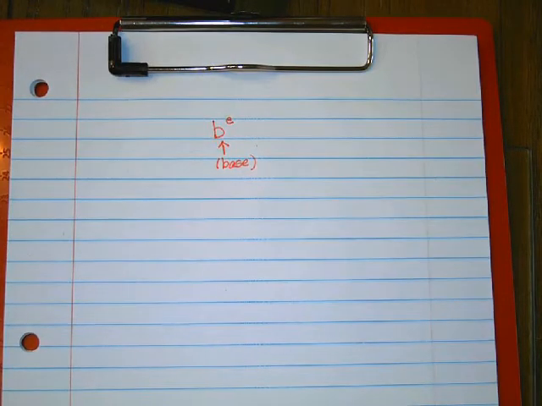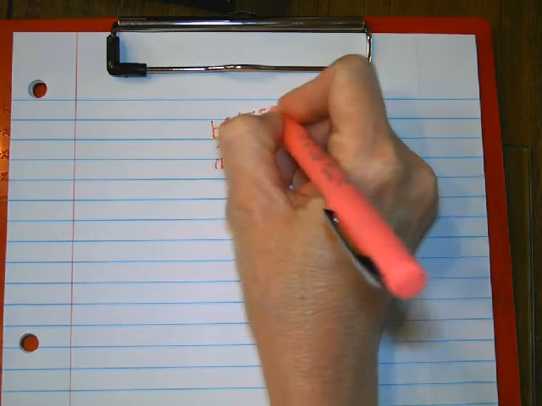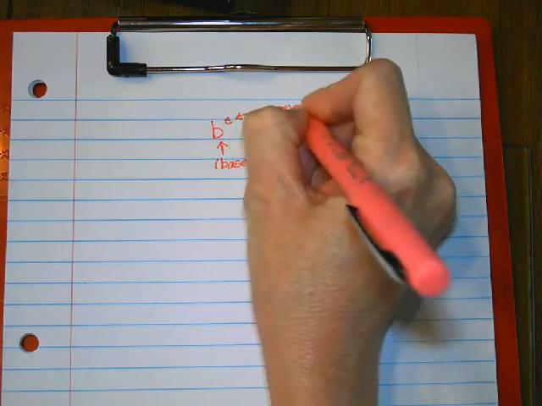Your base is the number or the variable that the exponent is attached to. It's telling us this is what we're going to use over and over and over again, but through multiplication. And this is our exponent. Sometimes our exponent's positive, sometimes it's negative, and we've learned already how to take a negative exponent and make it positive from yesterday's lesson.